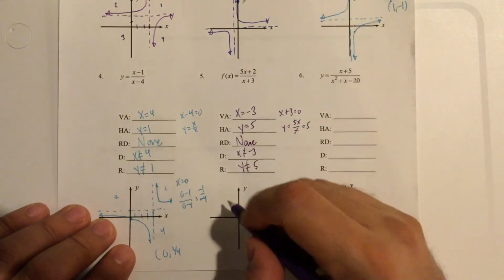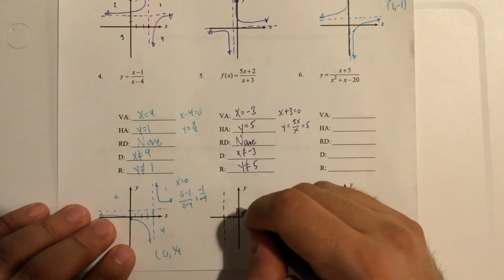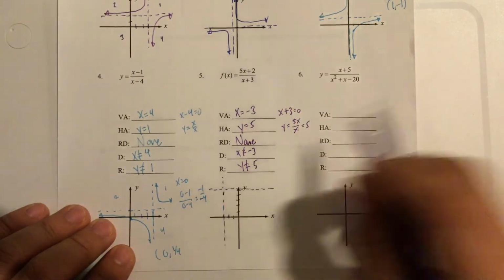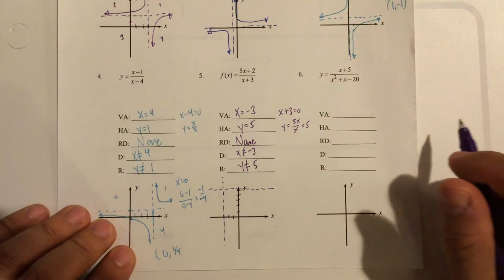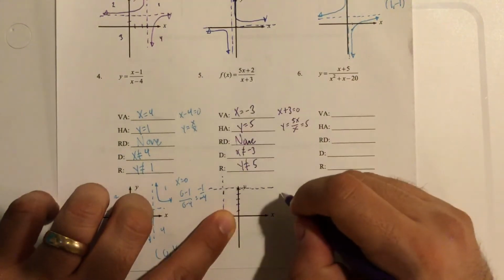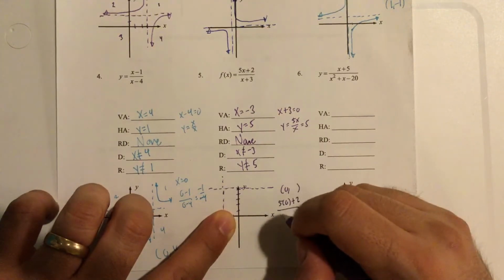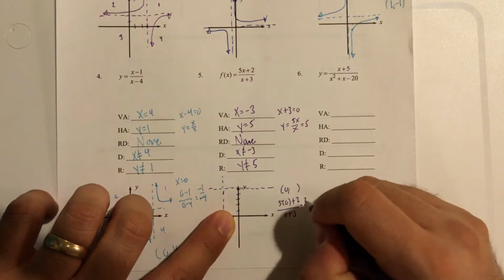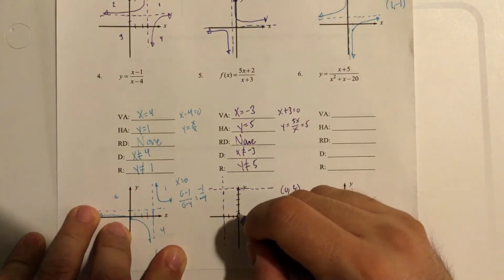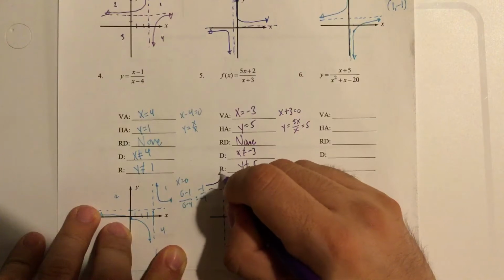All right, so x equals -3. 1, 2, -3. Y equals 5. 1, 2, 3, 4, 5. And we have a restriction. So here we're going to test where our branches are. Since 0 wasn't being used, I'm going to plug 0 into here. So 5 times 0 plus 2 over 0 plus 3, which is 2/3. So 0 and 2/3 falls right here. This is going to be in quadrant 4. So therefore the other branch has to be in quadrant 2.